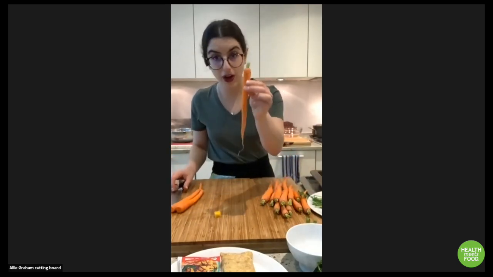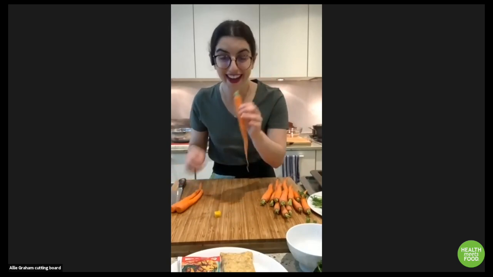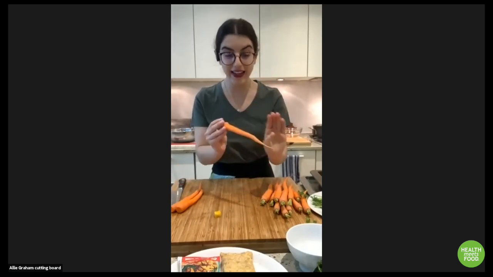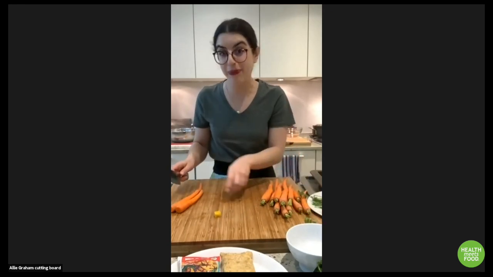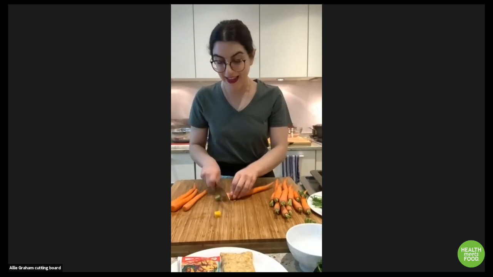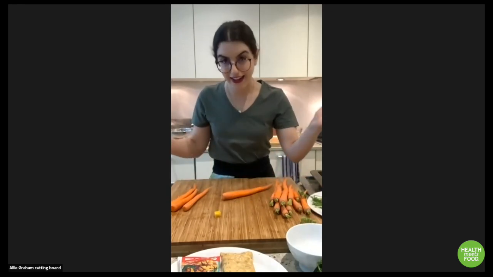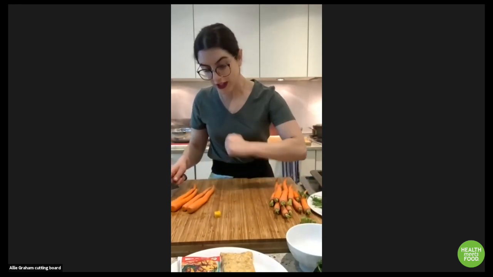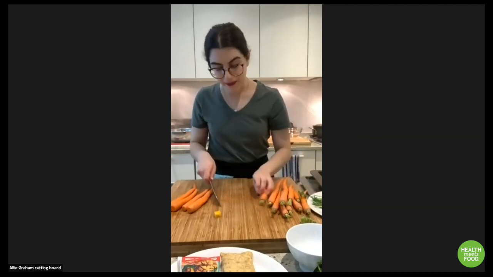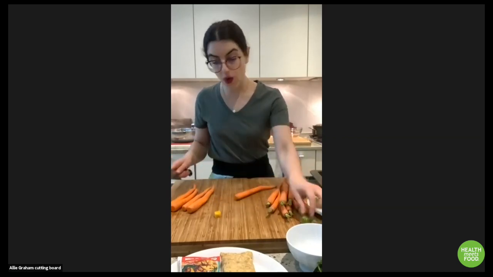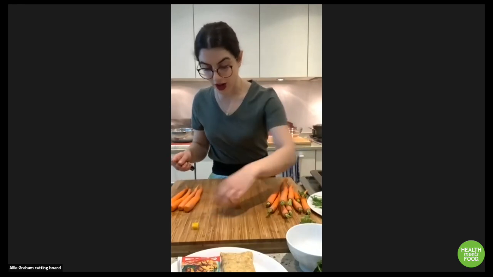These have been scrubbed because they were very dirty, and peeled lightly. Honestly, if I didn't want this to look so beautiful, I would not have peeled them. I love carrots unpeeled, but they look much nicer and cleaner. If you give them a really good scrub and they're fresh and young, I have no problems with not peeling them. So I'm going to do one and then do all of them while Jennifer is talking.